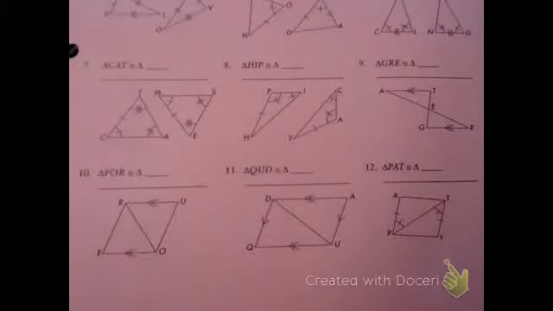Moving on down to the bottom 6, KAT. On this one we do have 3 pairs of congruent angles, and that's not enough to give you congruence.